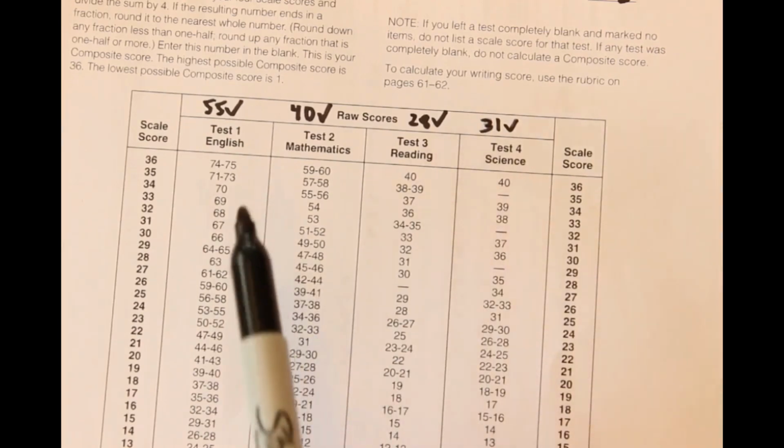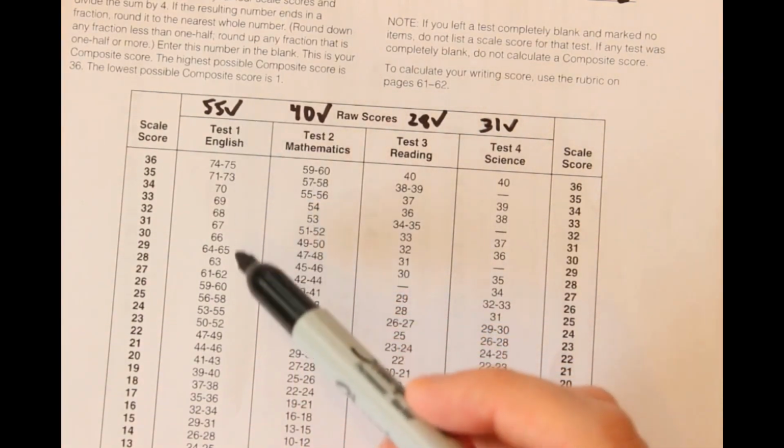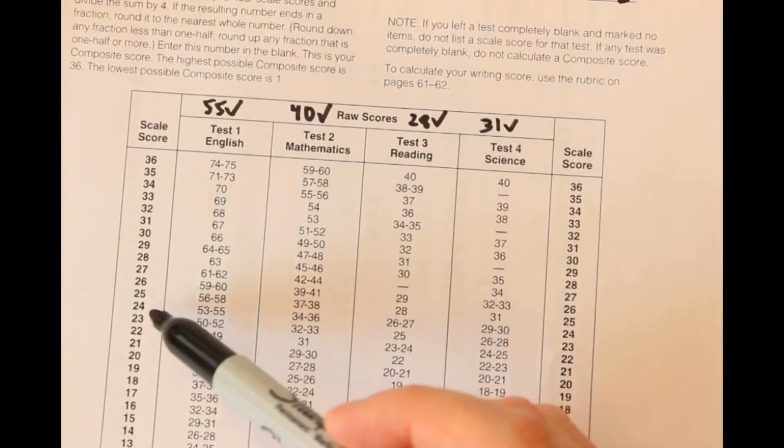And then you need to translate those into scaled scores. So 55 on the English, go down here, 55 translates to a 24.